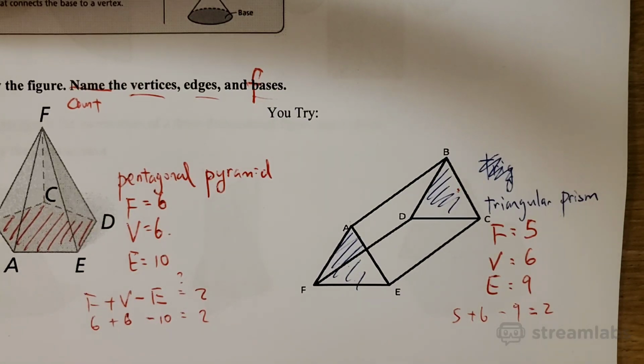How are we doing? Good? Good. All right. Good. Let's flip it over.